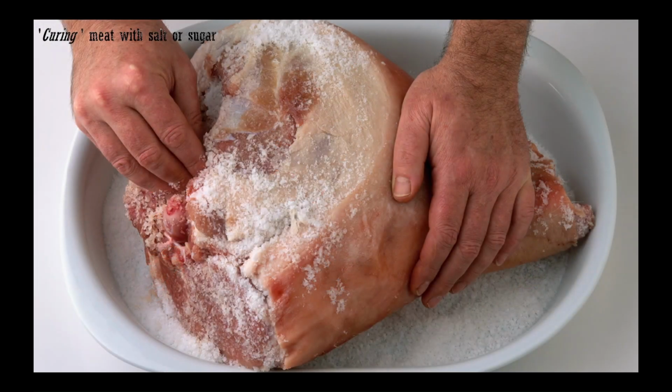Interestingly, humans have for centuries exploited the sensitivity of cells to osmotic pressure. The process of curing meat with salt or sugar causes crenation of the bacterial cells that would otherwise cause spoilage.